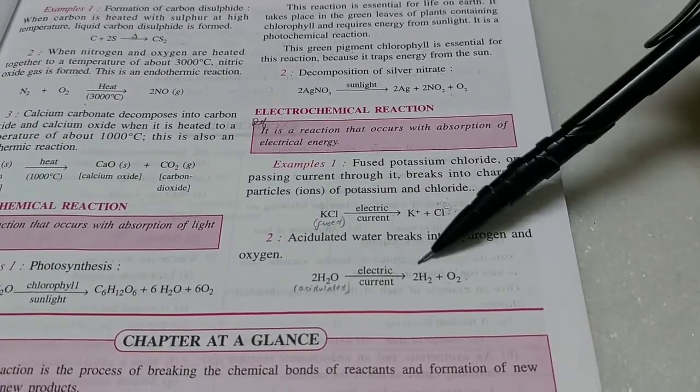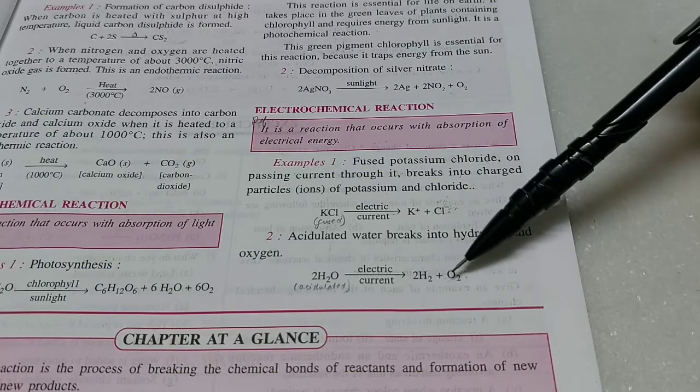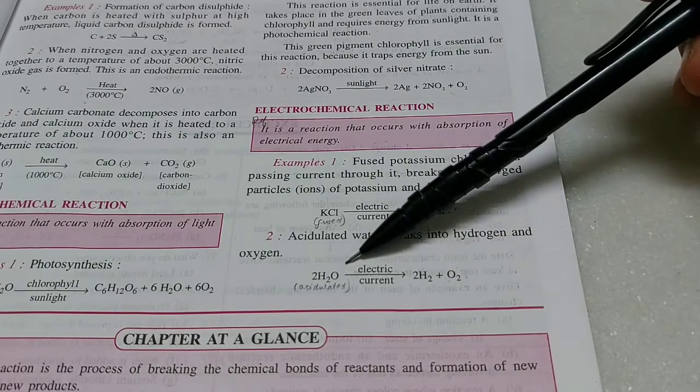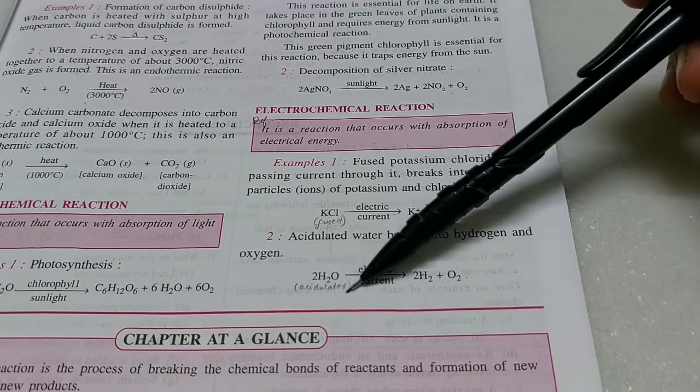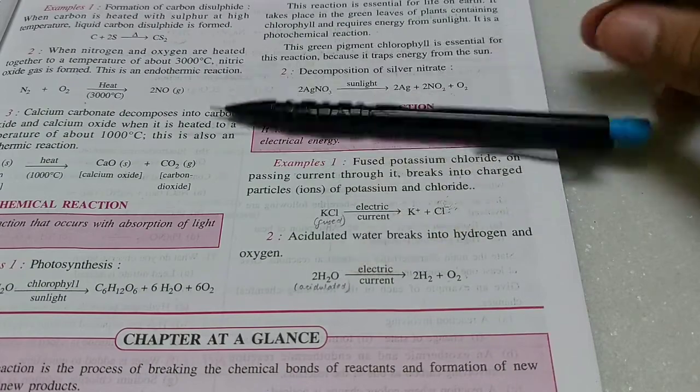Water splits to give hydrogen and oxygen in the ratio 2:1. Now note, pure water is a poor conductor of electricity, so we have to add a few drops of sulfuric acid. So we have to mention acidulated water in the reaction.